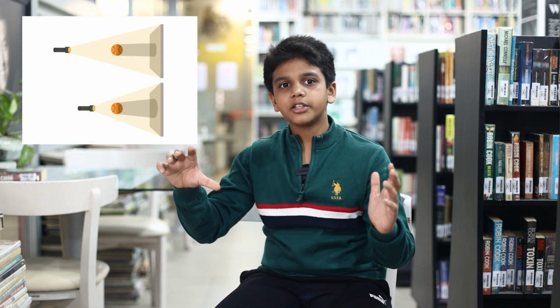So now we're going to look at the size of the shadow. It depends on the light source, the object and the screen.